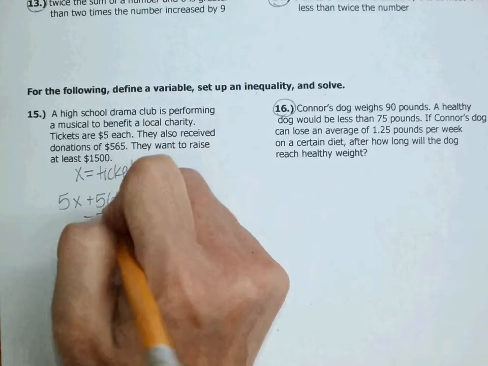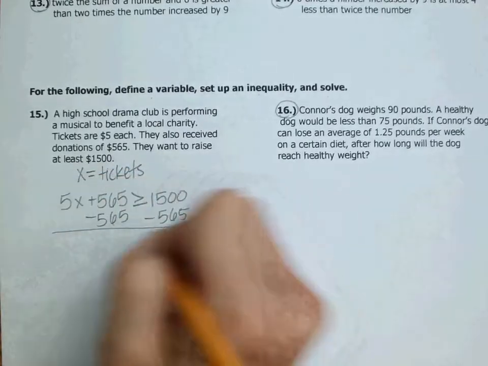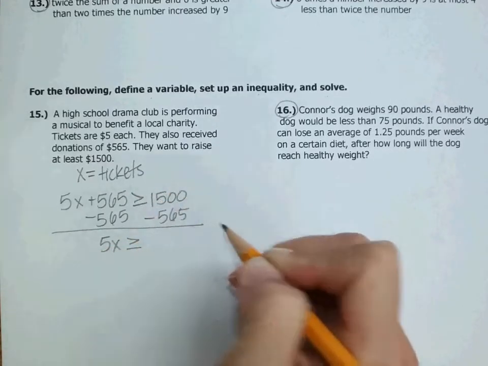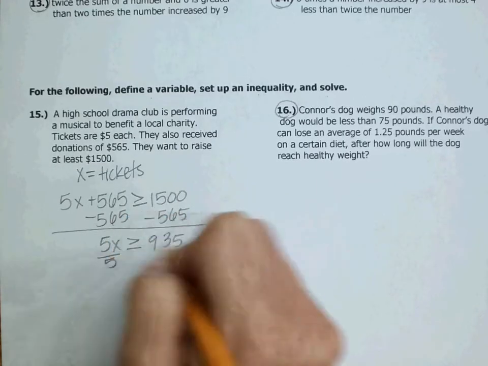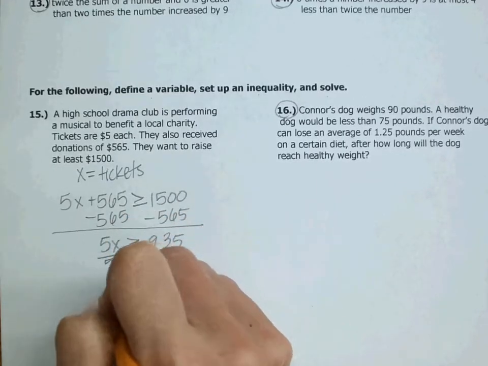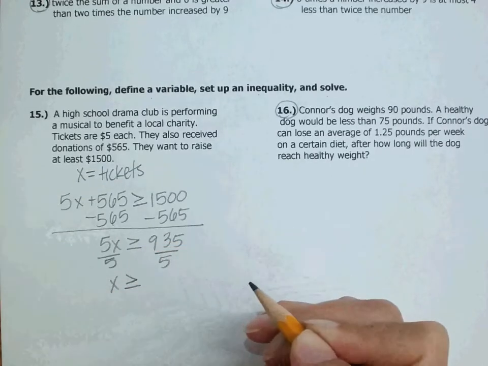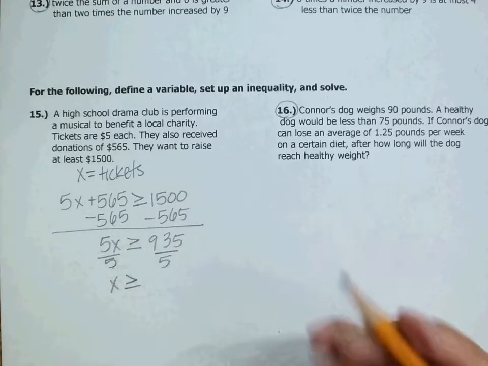We'll subtract 565 from both sides. We have 5x is greater than or equal to, when I subtract, I get 935. Divide both sides by 5. I have x. We don't flip it, so it'll remain x is greater than or equal to. Since we divided by a positive, we don't need to worry about flipping.